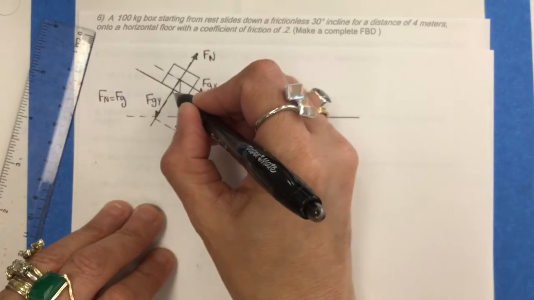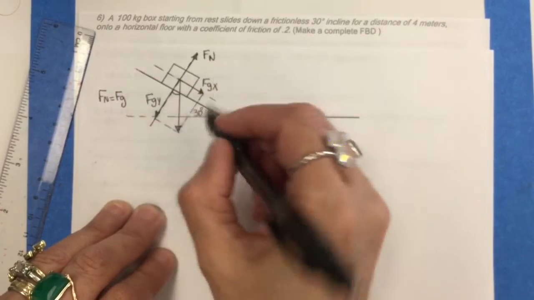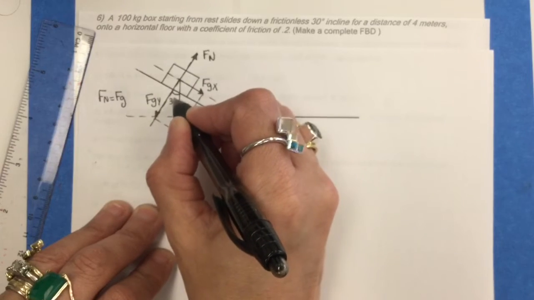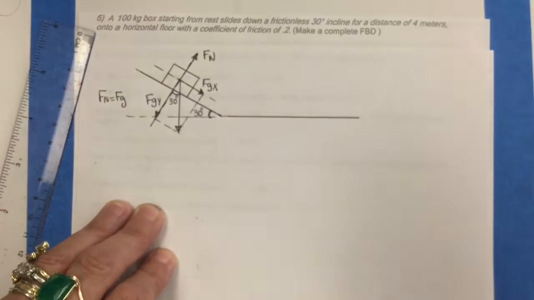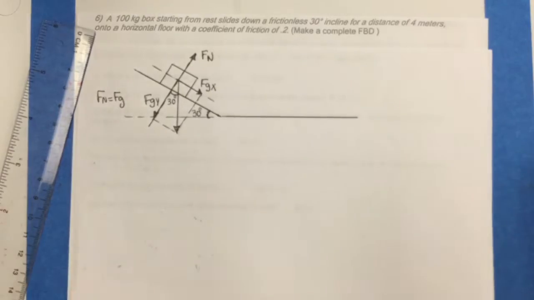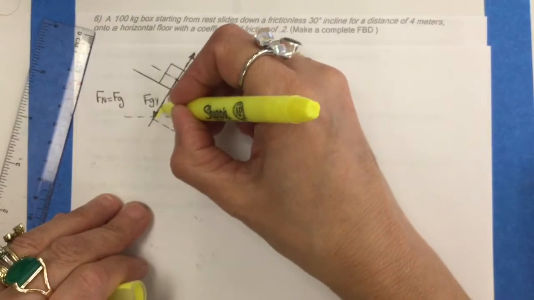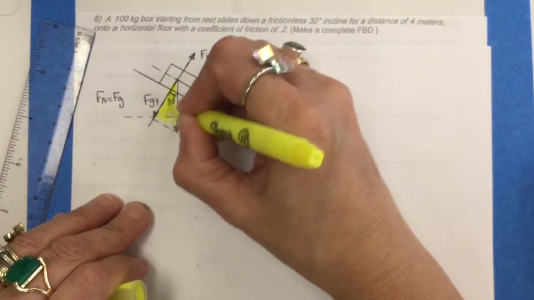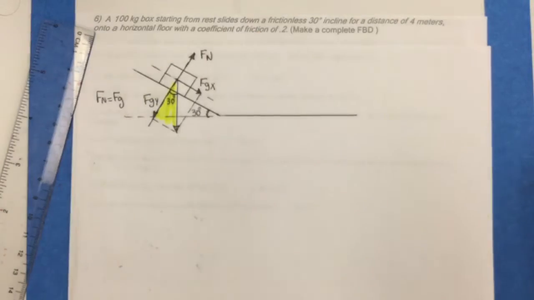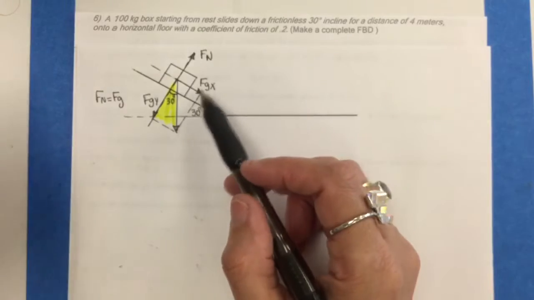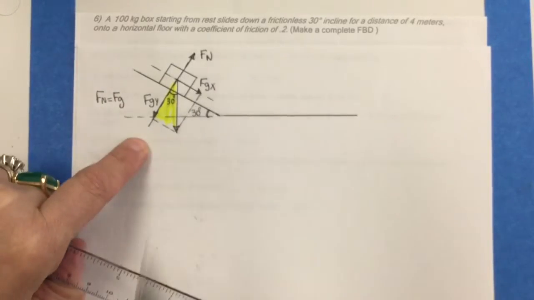Now we need to indicate that this angle is the angle of the incline, and we are going to highlight that it is a right triangle, which is going to be handy when we have to calculate the components of this diagram.